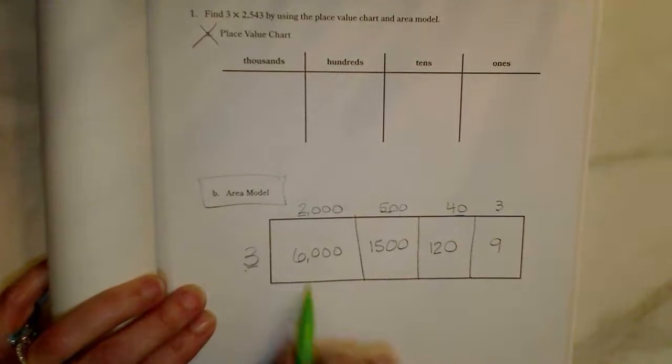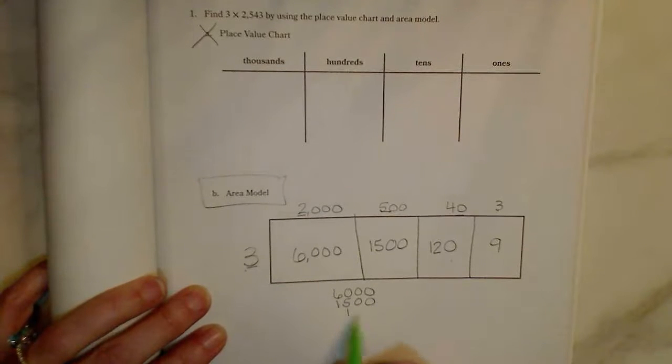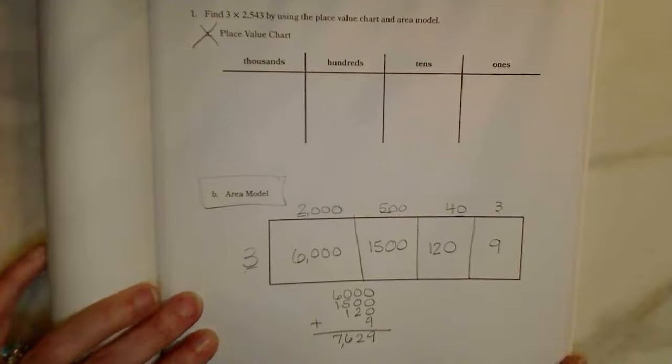So what do we do next? We need to add all these partial products up. So we're going to do that down here. Make sure and line them up in the right place value. And then add them together. And we get 7,629.